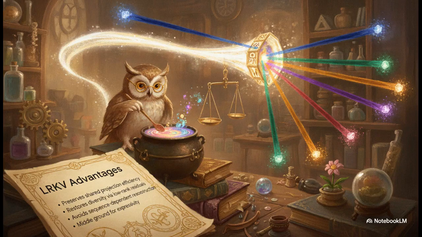But the architectural research certainly hasn't stopped there. We're seeing brilliant alternatives pop up, like LRKV, which stands for low-rank key-value attention. See, while MLA gives you the absolute smallest footprint, it does add some computational overhead when you have to decompress that cache. LRKV offers this really clever middle ground.